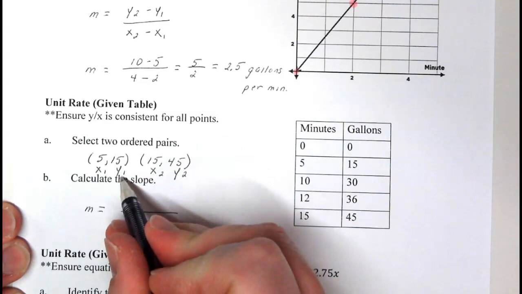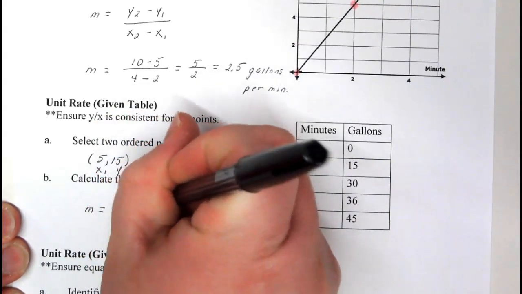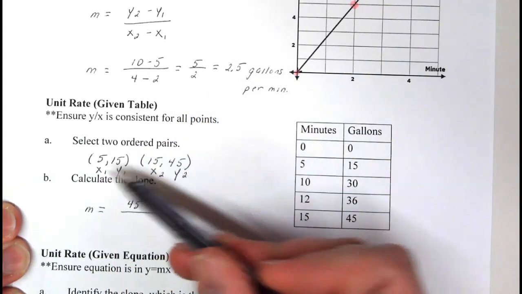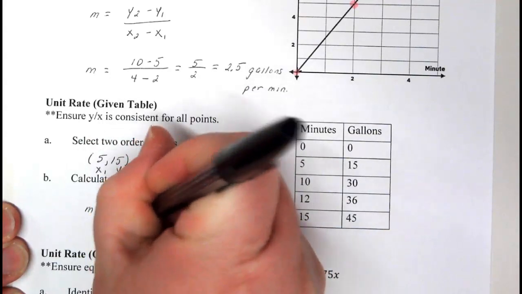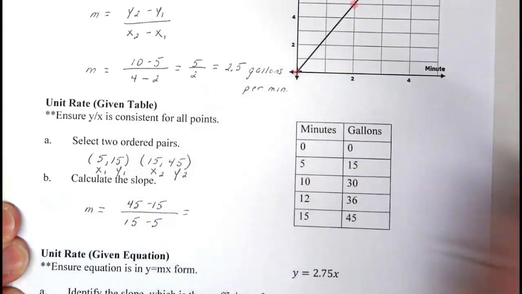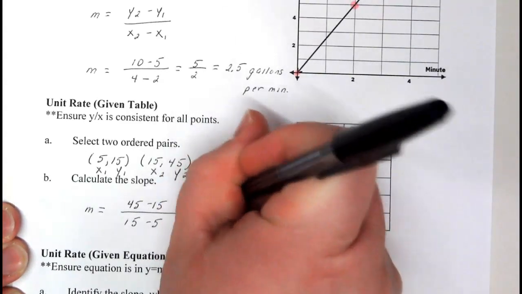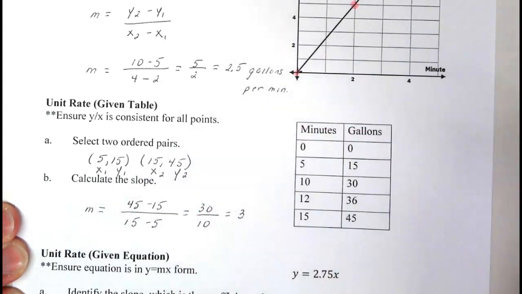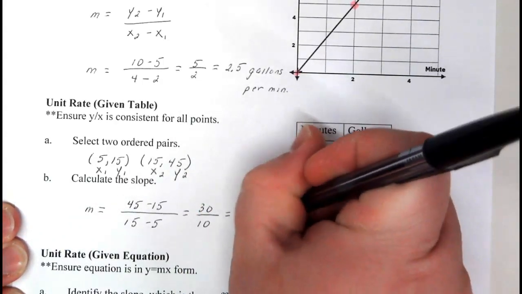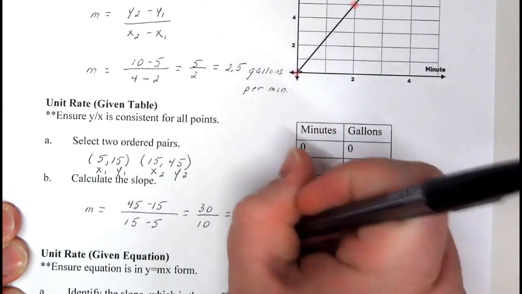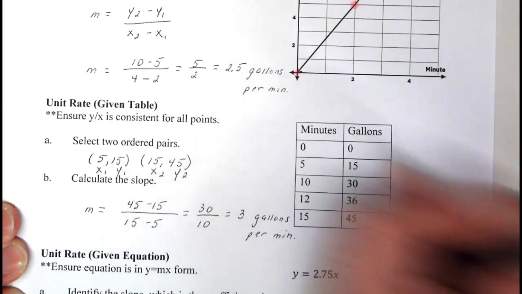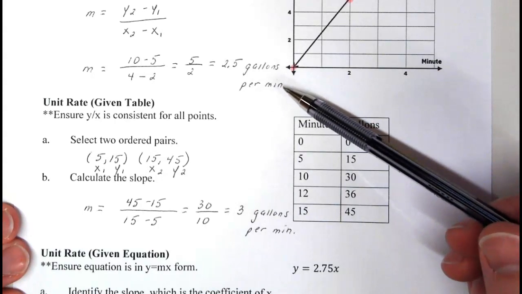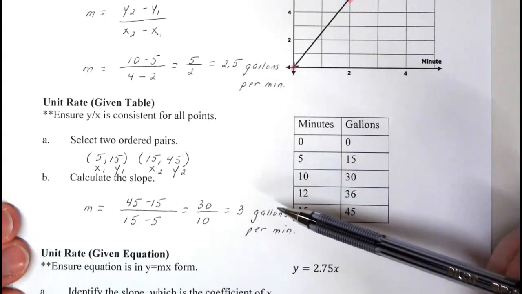So we have y2 minus y1, that's 45 minus 15, over x2 minus x1, that's 15 minus 5. So 45 take away 15 is 30. 15 take away 5 is 10. And 30 divided by 10 is 3. So this means that it uses 3 gallons per minute. So right now, the first one is better because that only uses 2.5 gallons per minute versus this one, which is more wasteful at 3 gallons per minute.